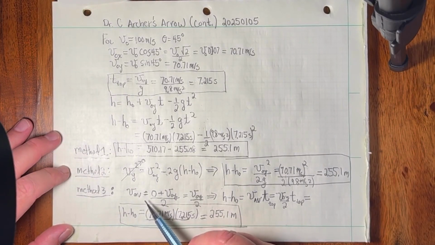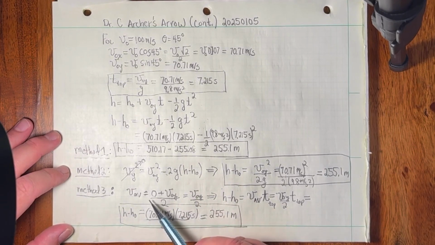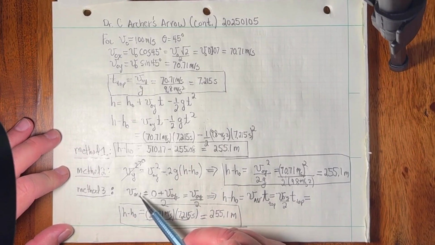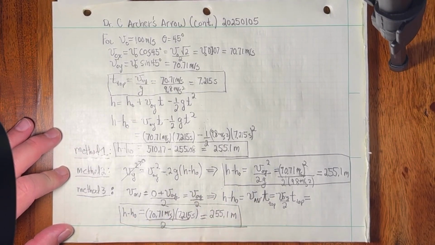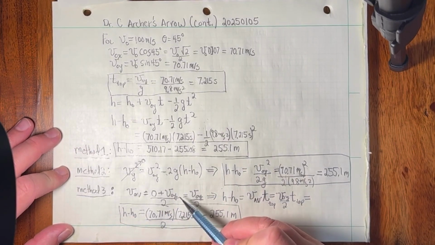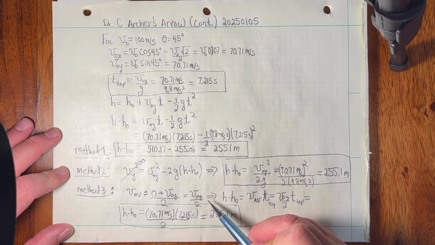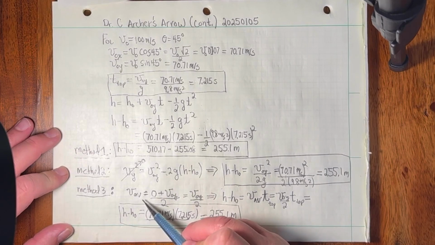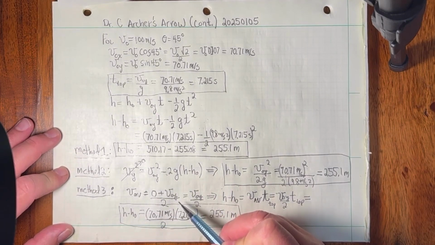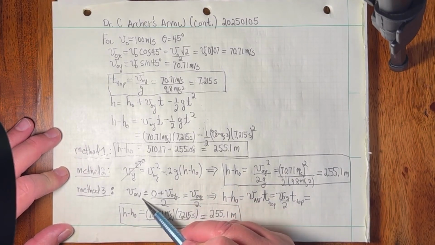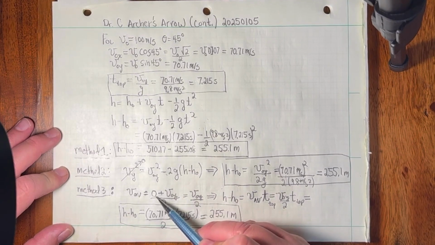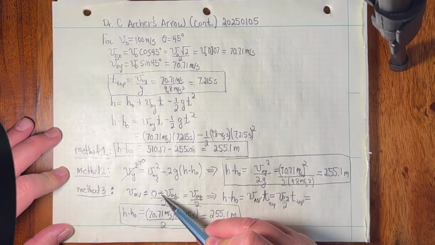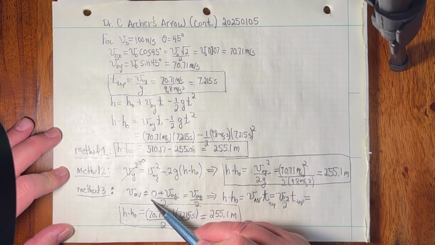Method 3 for computing the height above the launch point is to recognize that the average velocity is given by the change in position divided by the change in time, and that for a constant acceleration the average velocity is the arithmetic mean. So the average velocity is the initial velocity v naught y plus the final velocity that we know is 0, divided by 2.